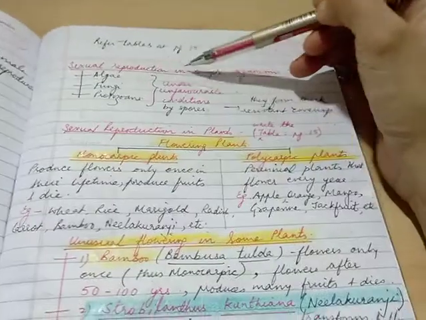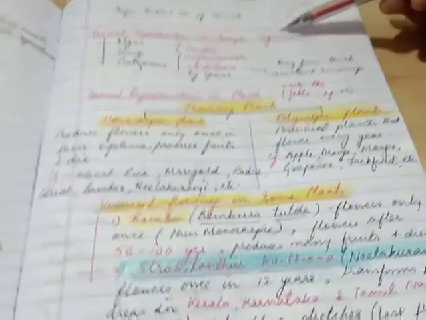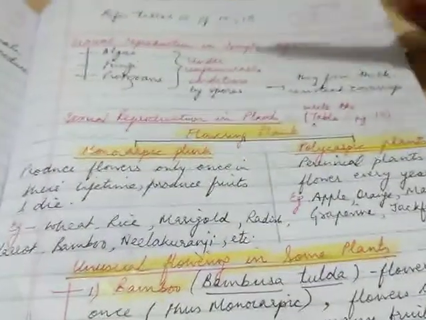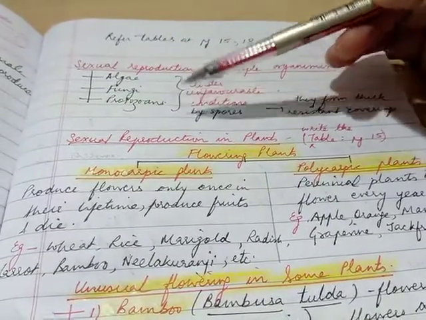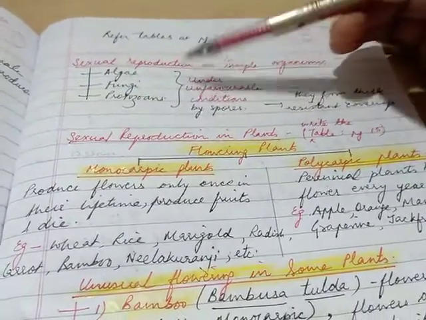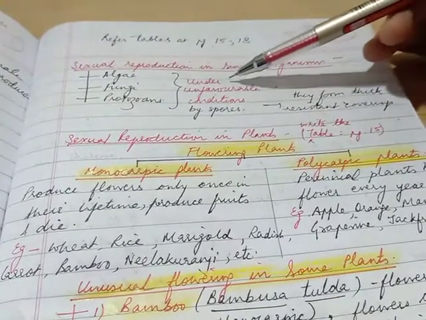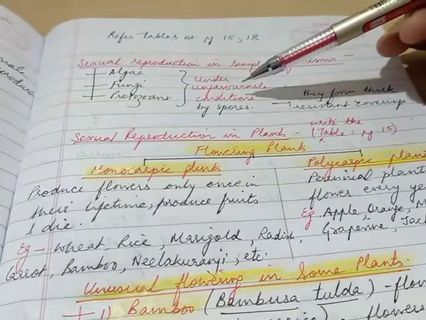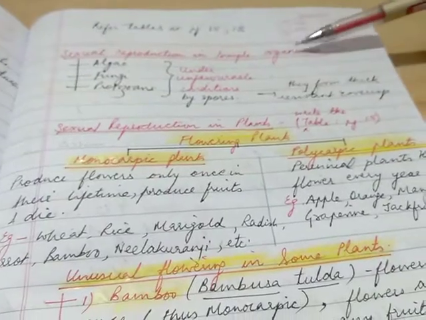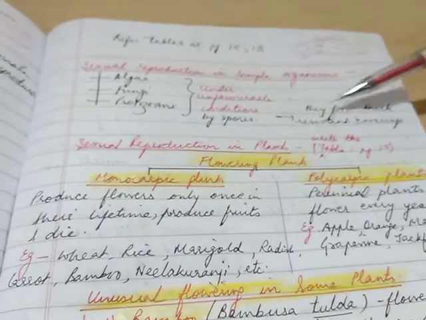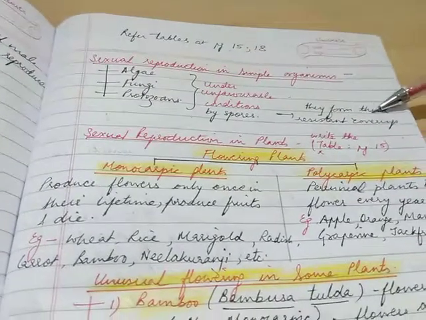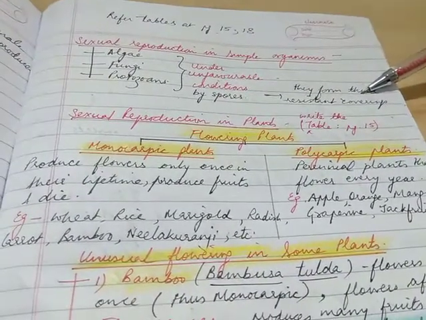Sexual reproduction, we will be talking about first in simple organisms. When we say simple organisms, the examples generally include algae, fungi, and protozoans. In groups like these, sexual reproduction takes place under unfavorable conditions by the method of spore formation. And the spores form thick resistant coverings around them to overcome the unfavorable environment.